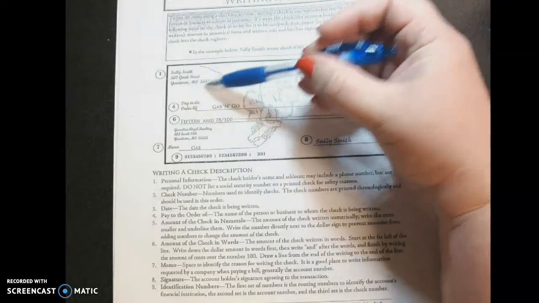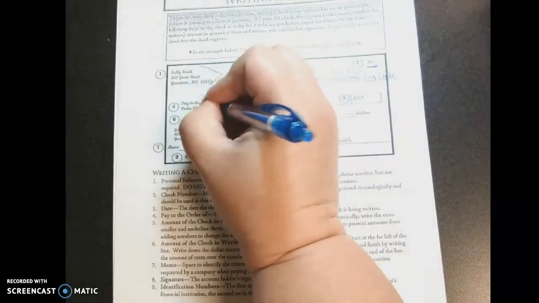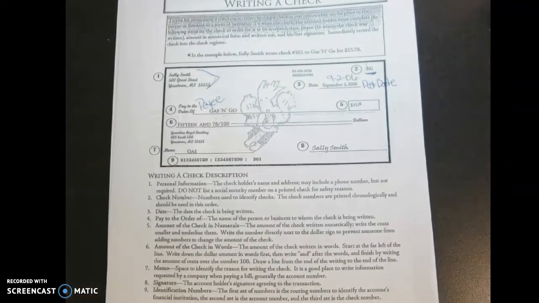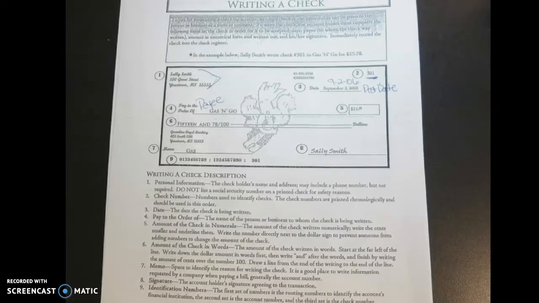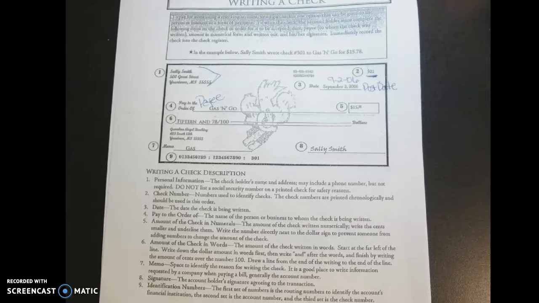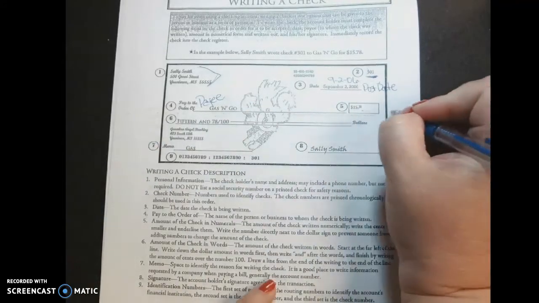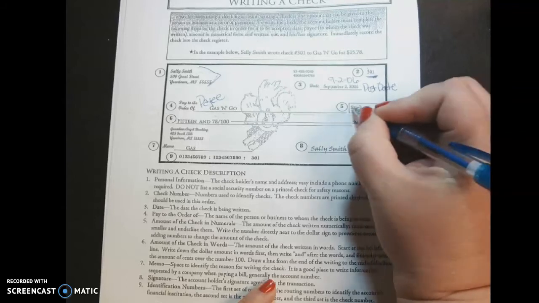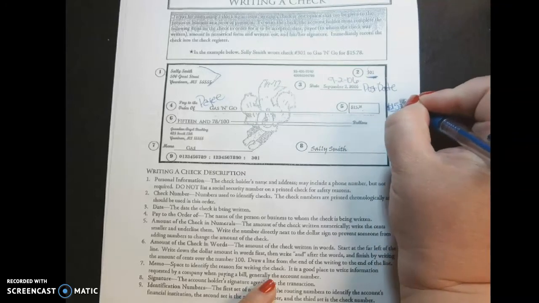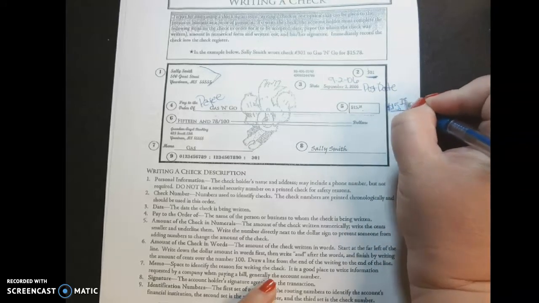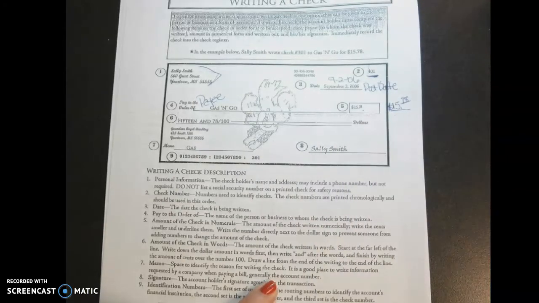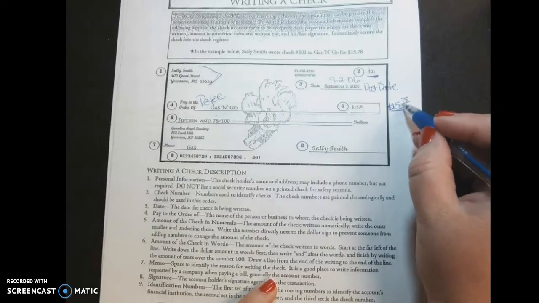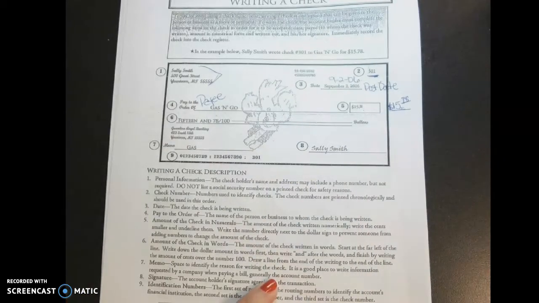Number 4, pay to the order of. This is known as the payee. Okay? Gas and Go is the payee. It's whom the check is going to. Number 5 is the numeric amount. With the numeric amount, you always make sure you write as close as you can to the dollar sign and raise cents up off the line somehow. You don't want that to get confused for 1,578.